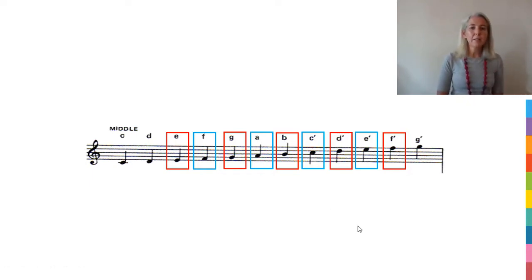Now let me play these notes for you on the piano. We've got E, F, G, A, B, C, D, E, F. Again.